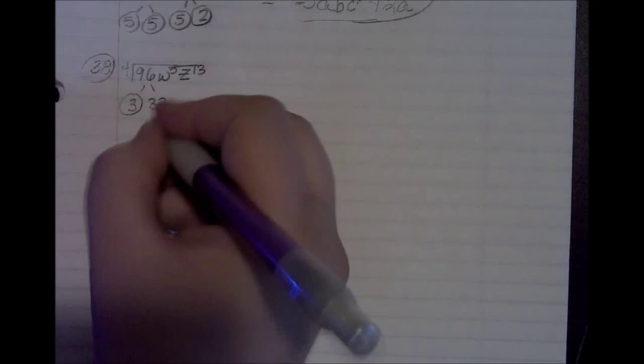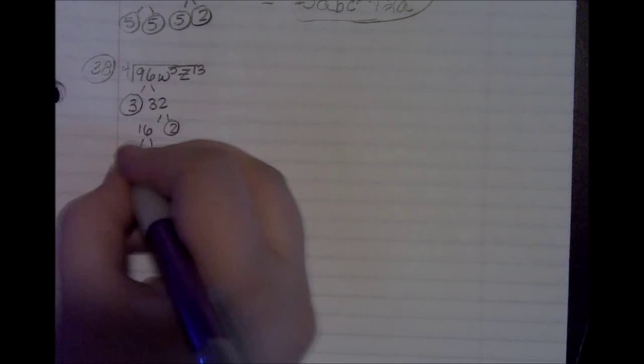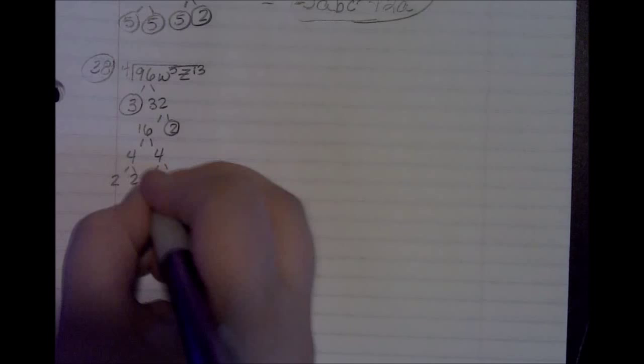On number 38, we have the 4th root of 96, w to the 5, z to the 13. So 96 breaks down to be 3 times 32. 32 breaks down to be 16 and 2. 16 breaks down to be 4 and 4. And then your 4s break down to be 2s.